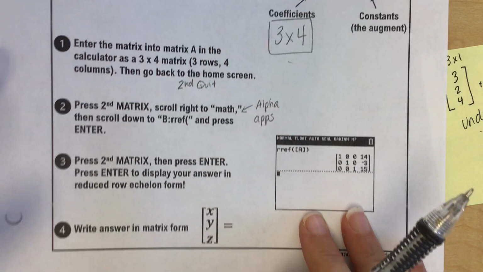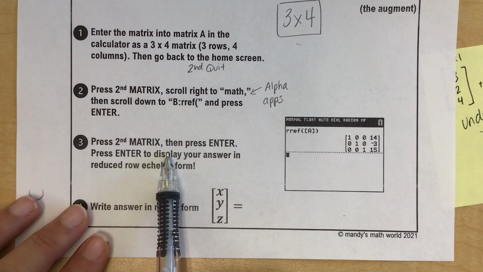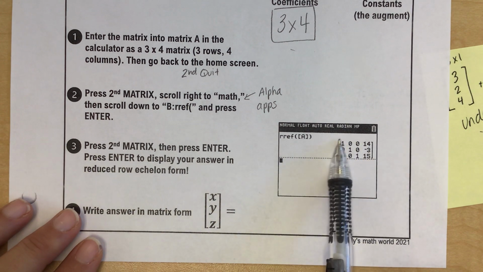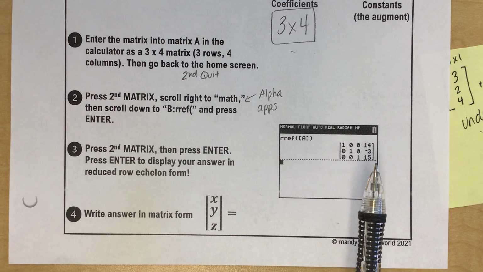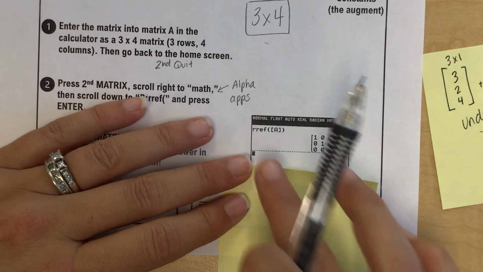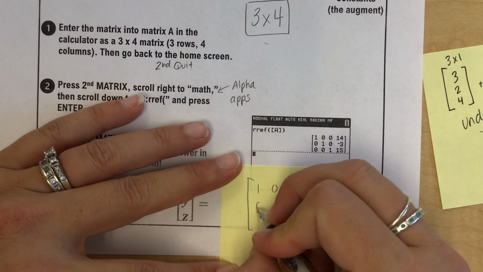Once you do that, you'll put in the matrix that you wanted to do the RREF to, and then you'll get something that looks like this. What is nice about this is that they should always end up looking kind of the same. So it'll look like this. So we'll have 1, 0, 0.